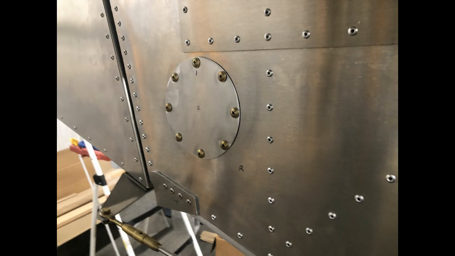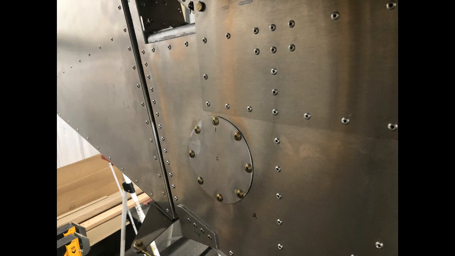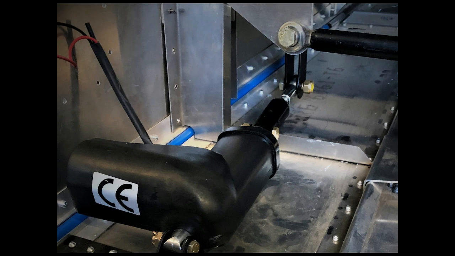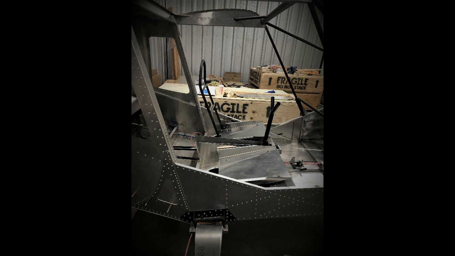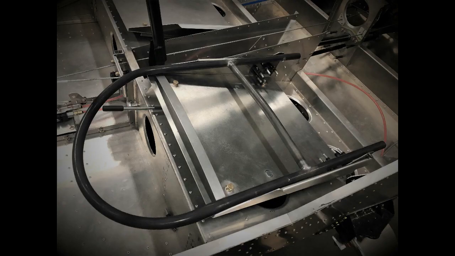Number 12. What is a fair lead? Answer: it is a device to prevent a cable from rubbing on the aircraft structure. Number 13. What are the most likely places for a control cable to wear or break?